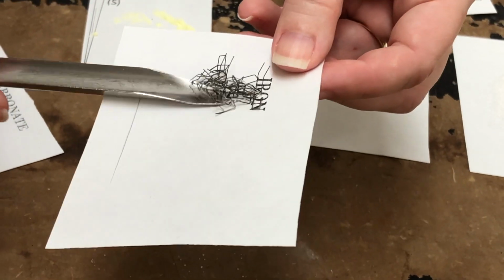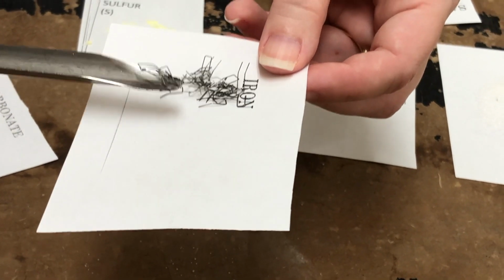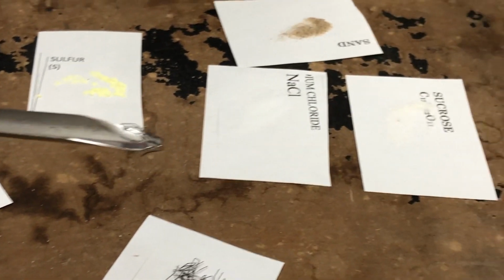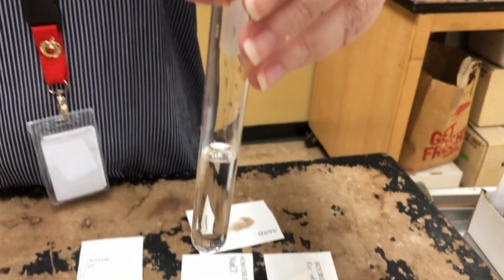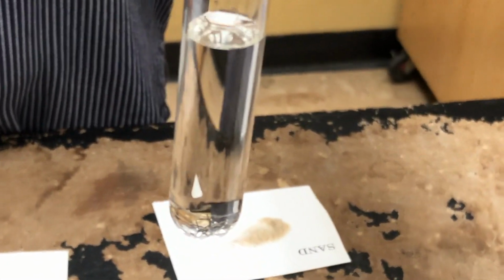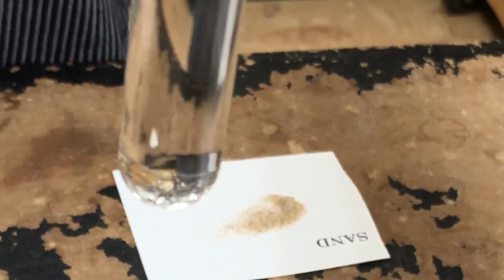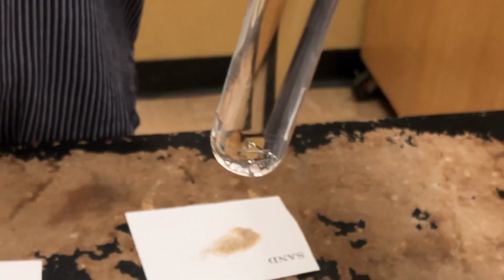Take just a few of these and put them in water to see if they are soluble. So that's the end of the first part of our lab.